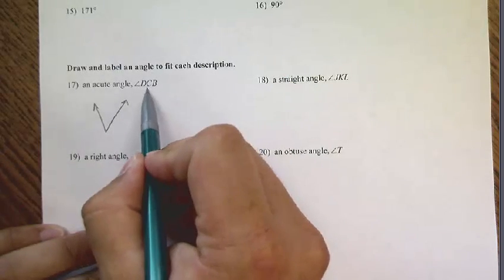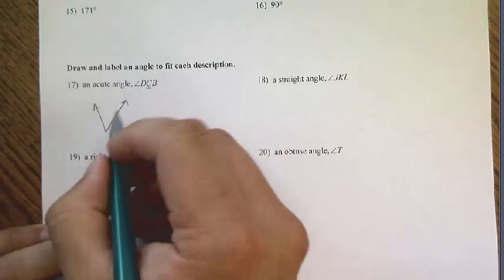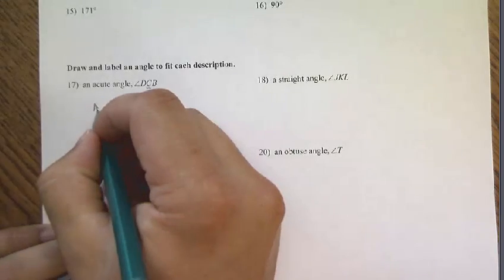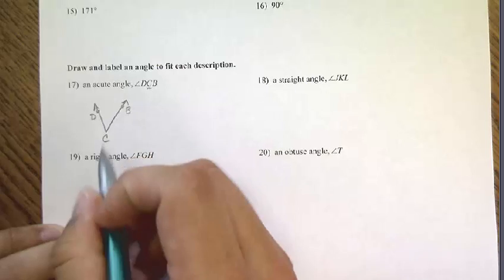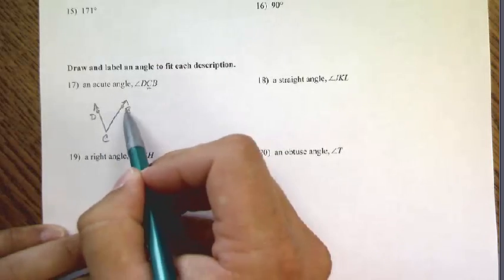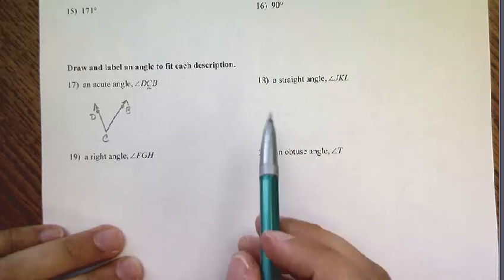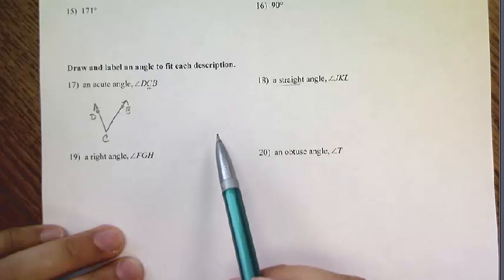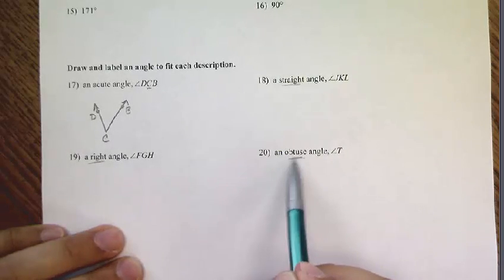Now, notice C is in the middle of angle DCB, so we know C is going to be our vertex. I'm putting point D over here, point B over here, because it's angle DCB. Practice this for 18, 19, and 20. 18 is a straight angle, 19 is a right angle, and 20 is an obtuse angle.